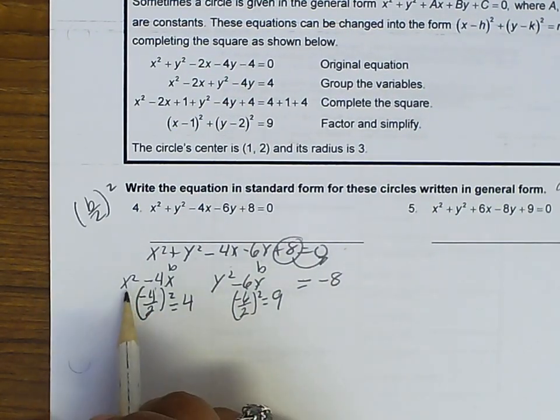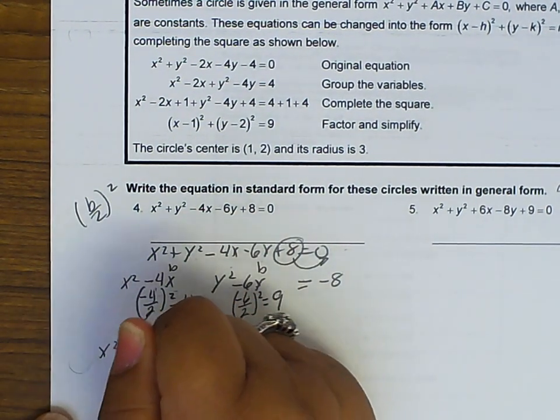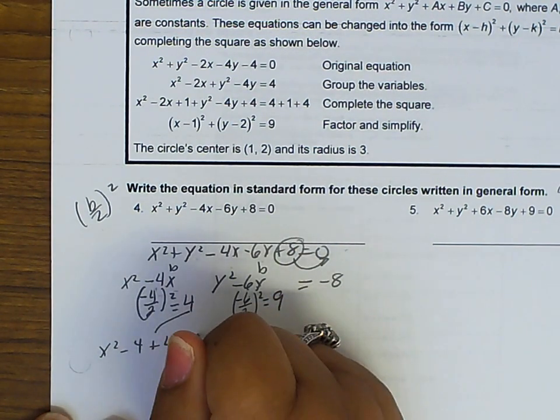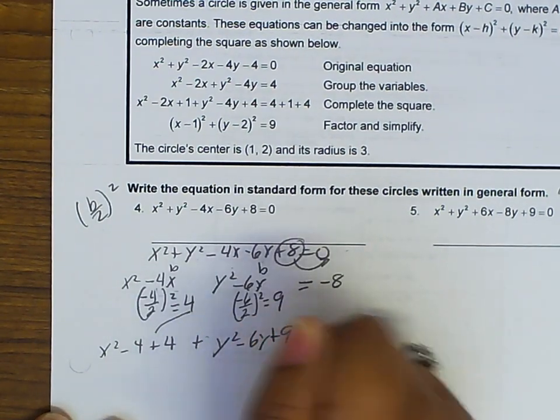You're going to bring down this part here, x squared minus 4x, and then you bring this 4 here, okay? Then I do the same thing on this other one. Bring my plus, so then I'm going to have y squared minus 6y plus 9.